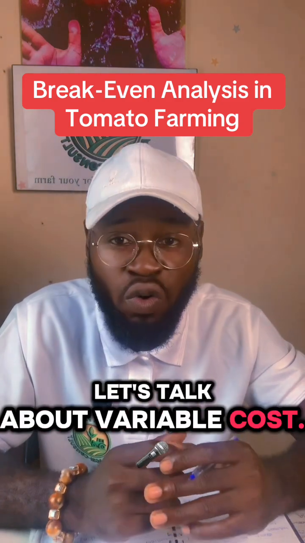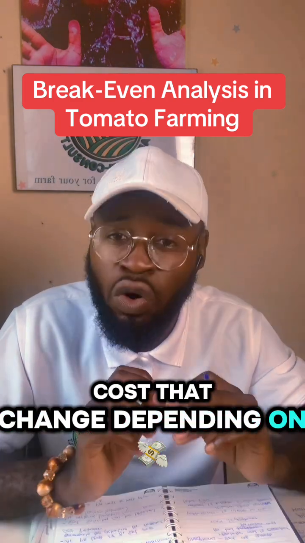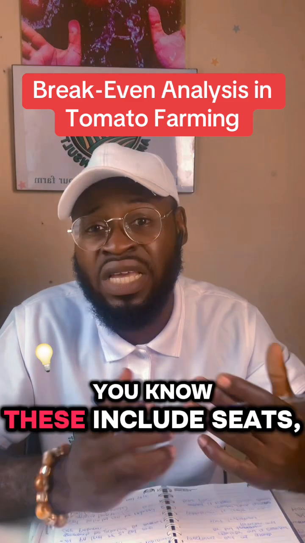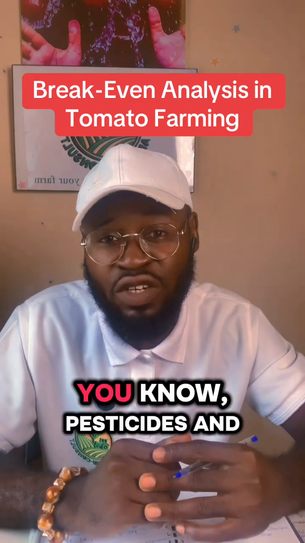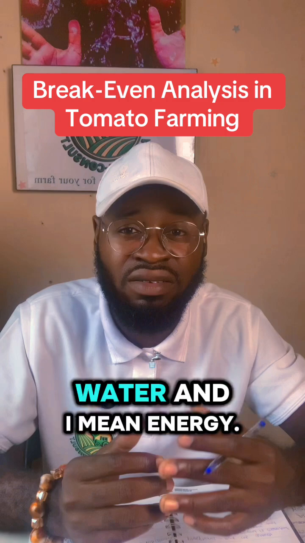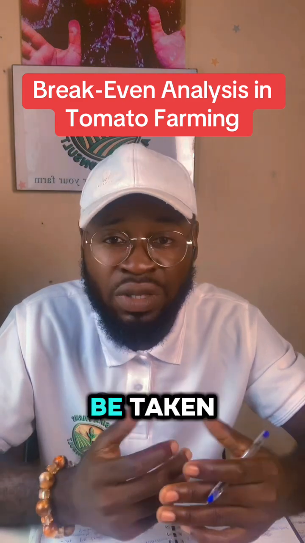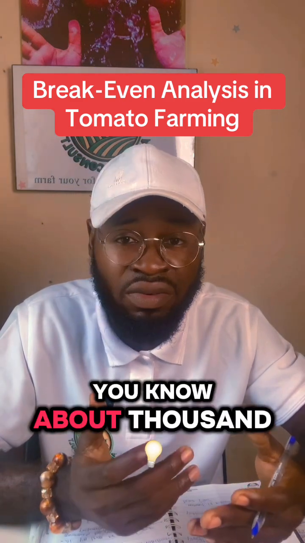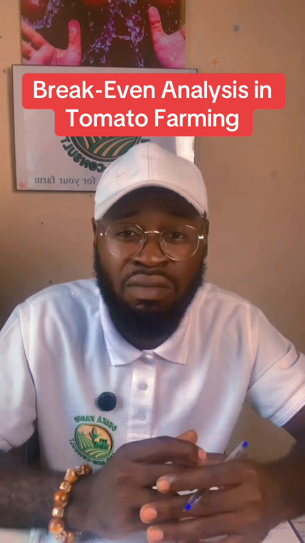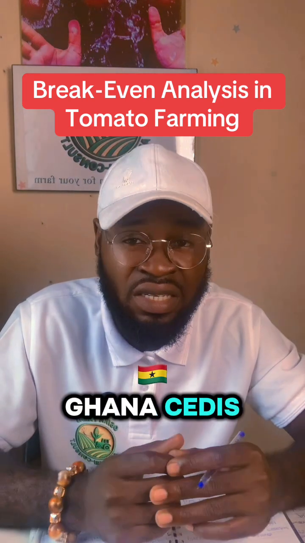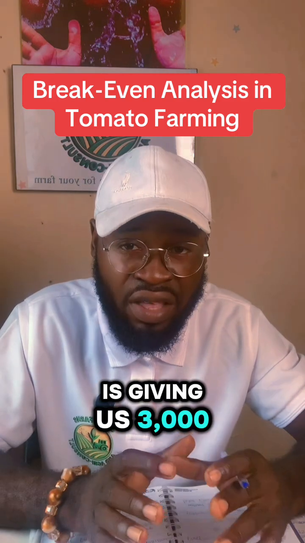Let's talk about variable cost. These are the costs that change depending on your production. These include seeds, fertilizers, pesticides, water, and energy. For example, seed could be taking about 1,000 Ghana cedis. Fertilizer could be 1,500. Pesticide could be costing 500 Ghana cedis, and total variable cost is giving us 3,000 Ghana cedis.